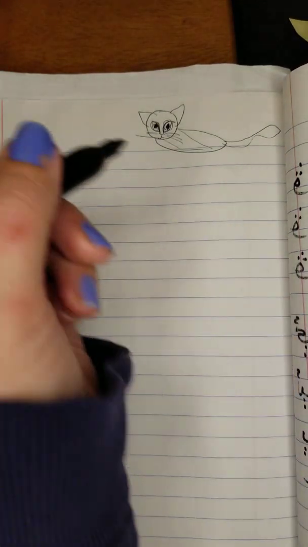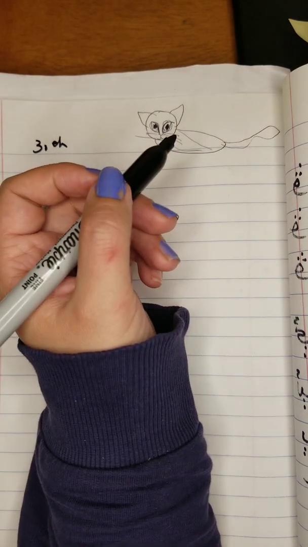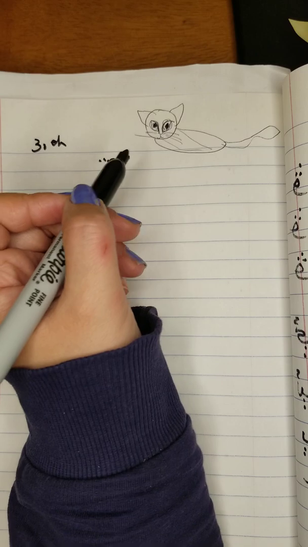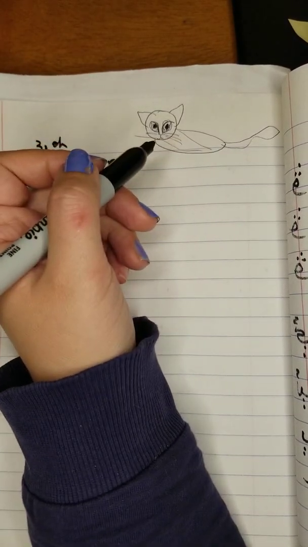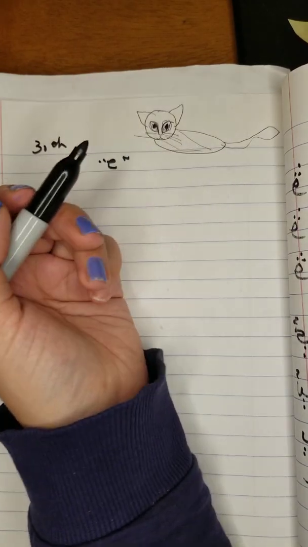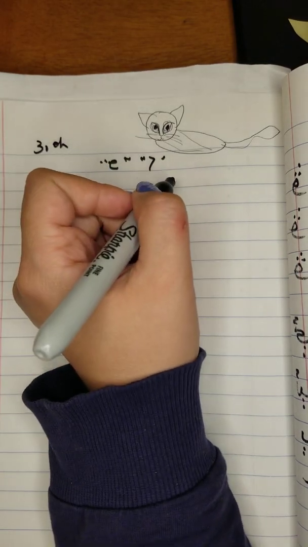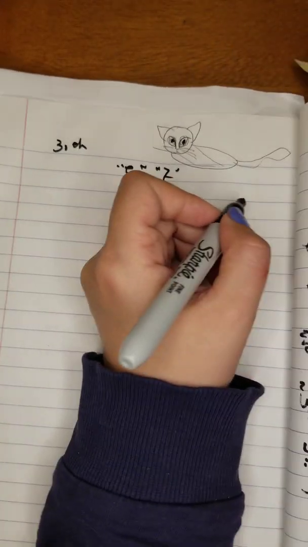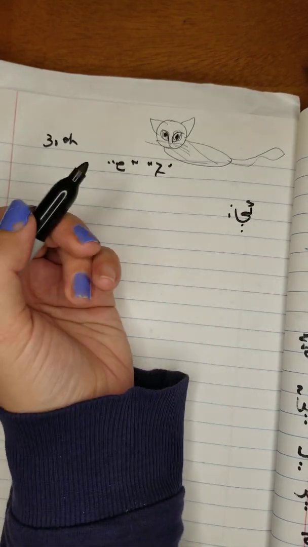Okay, so we're going to learn the next letter, which is a bit difficult. It's similar to the English e. Again, the long e. But again, it has not four forms, but instead it has seven forms. It is written like this. There are two dots.